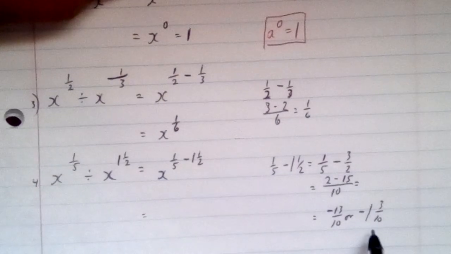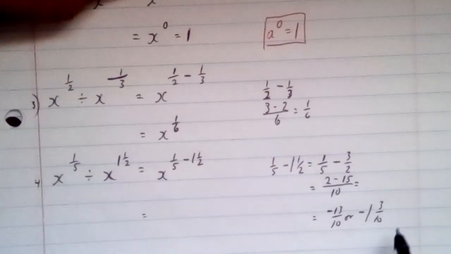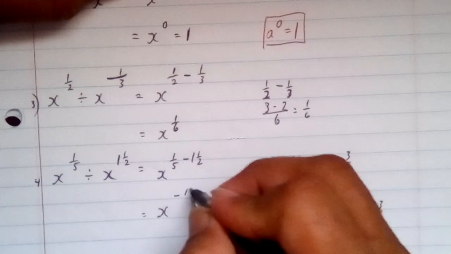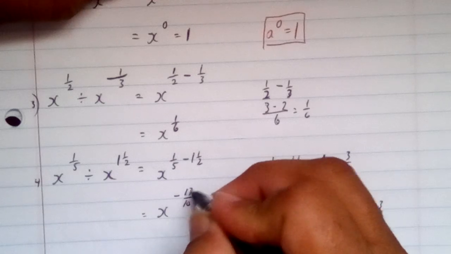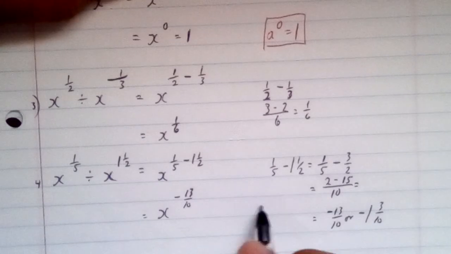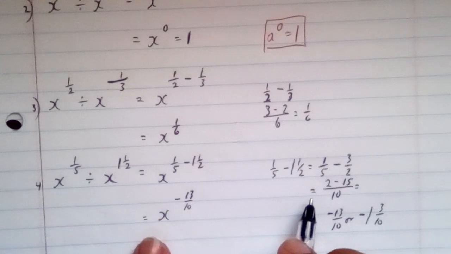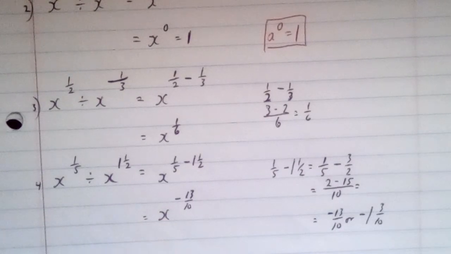So now we bring only the solution, the one that you choose, and you put here x to the negative 13 over 10. This makes your work look much neater compared to putting all this work in this little space here. Okay, so we can proceed.